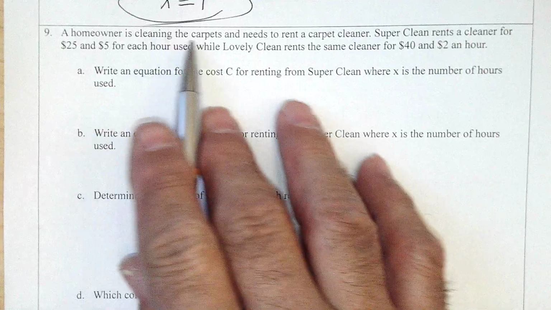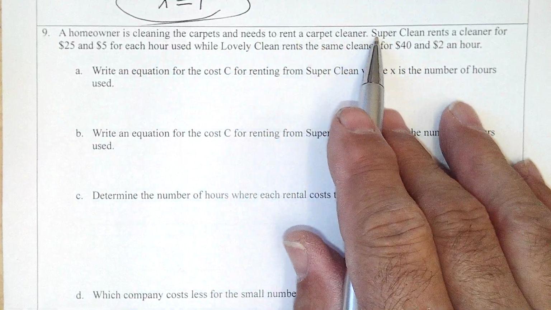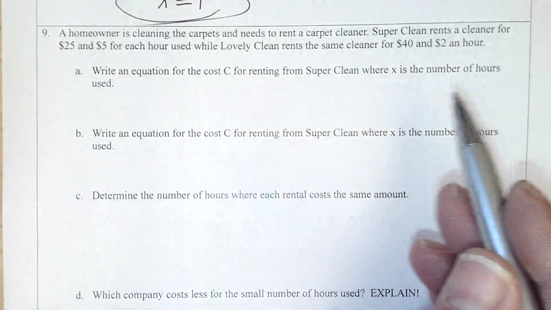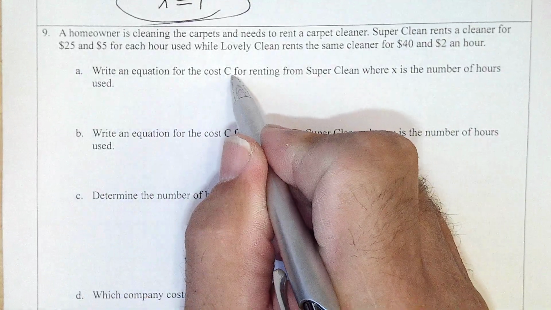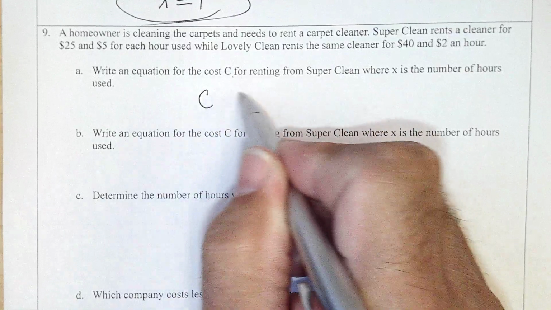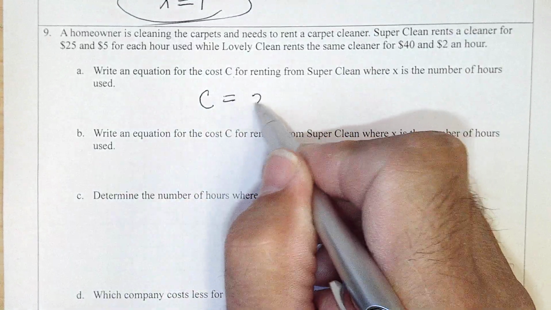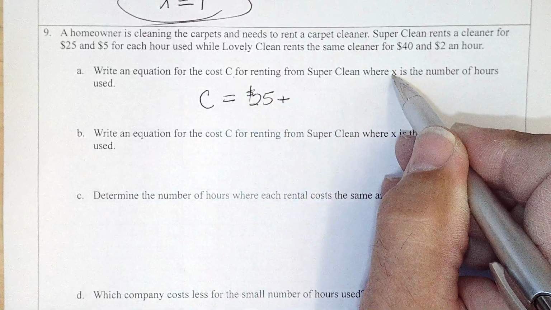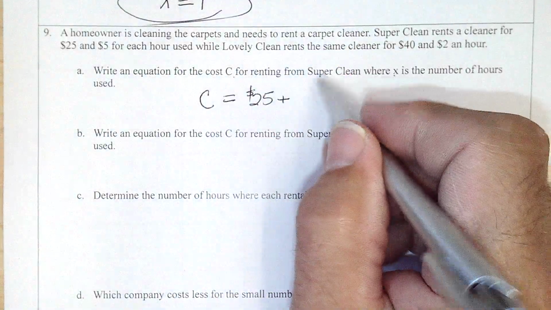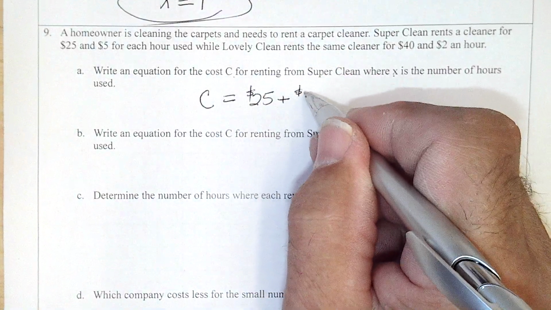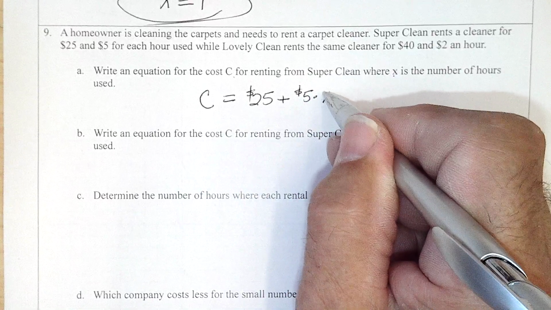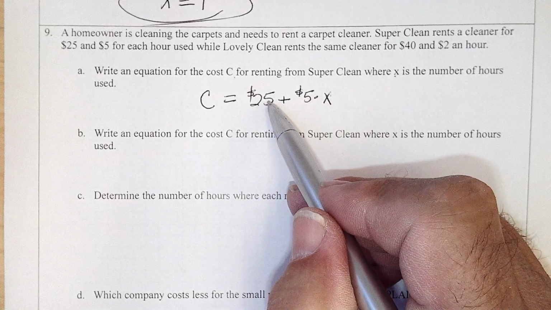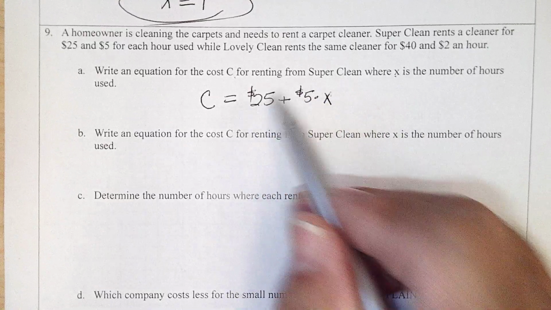A homeowner is cleaning carpets and needs to rent a carpet cleaner. Super Clean rents the cleaner for $25 plus $5 an hour. So what's the cost? C is equal to $25 plus x, the number of hours, and if it's $5 per hour, it's going to be $5 times the number of hours. 2 hours would be $10 plus the 25. 3 hours would be 15 plus the 25.